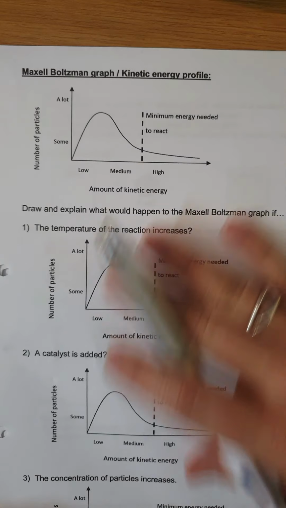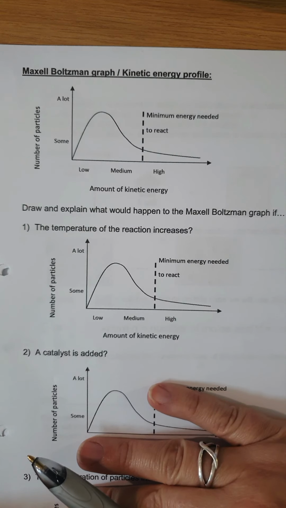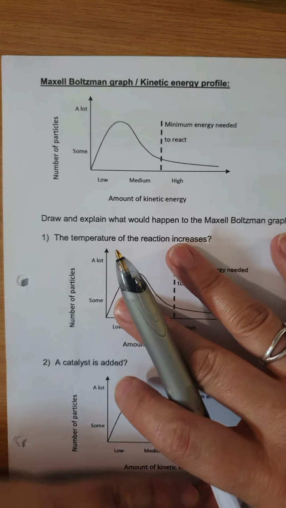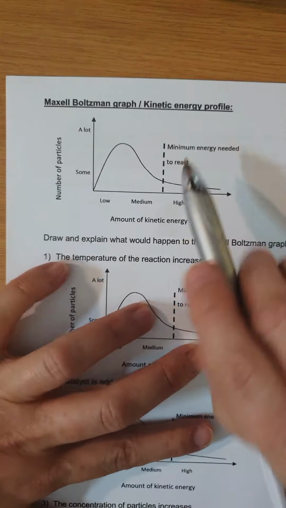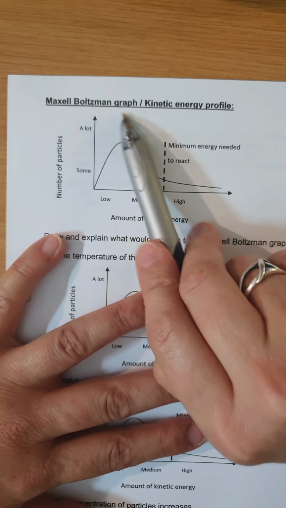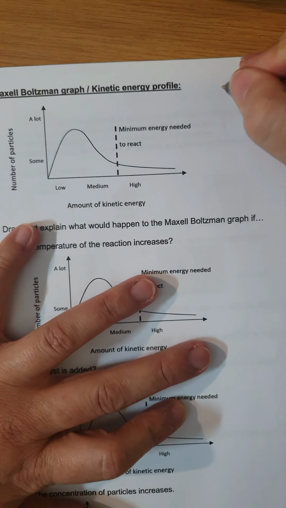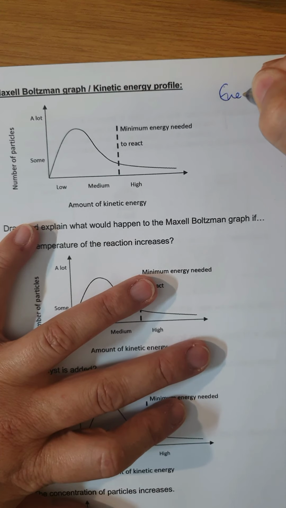I'm just going to try and highlight everything about these graphs. They're very important graphs. So I want to point out that this is called the Maxwell Boltzmann graph. It's also called the kinetic energy profile. Please don't get it confused with the other energy profile graph.